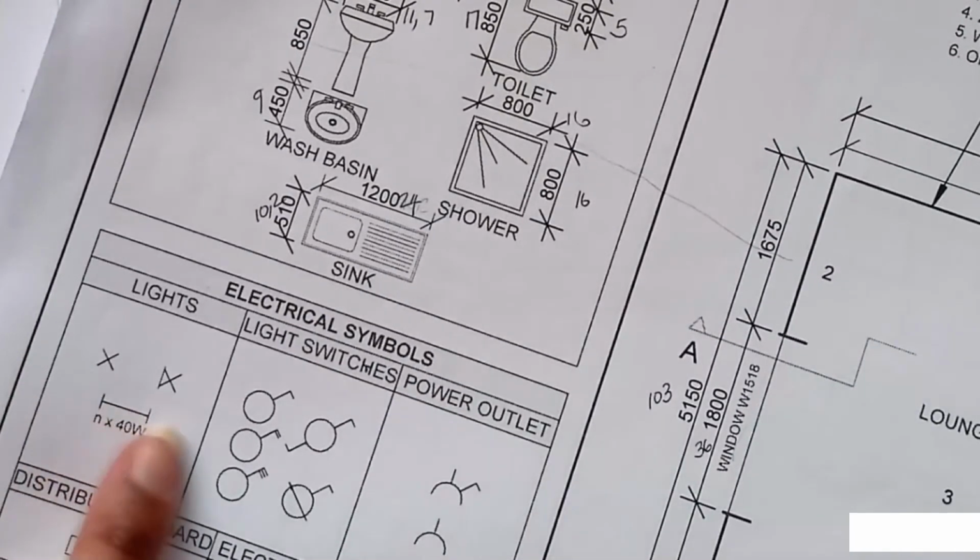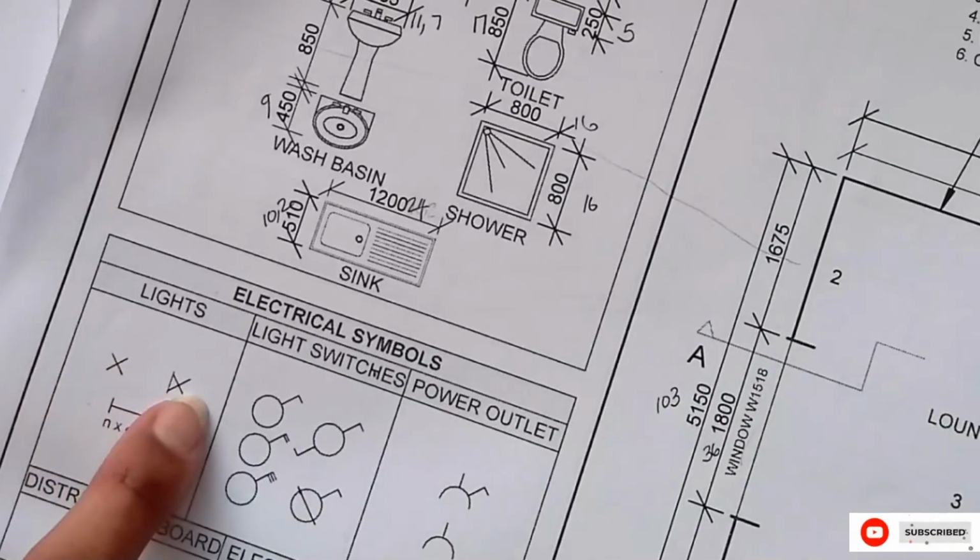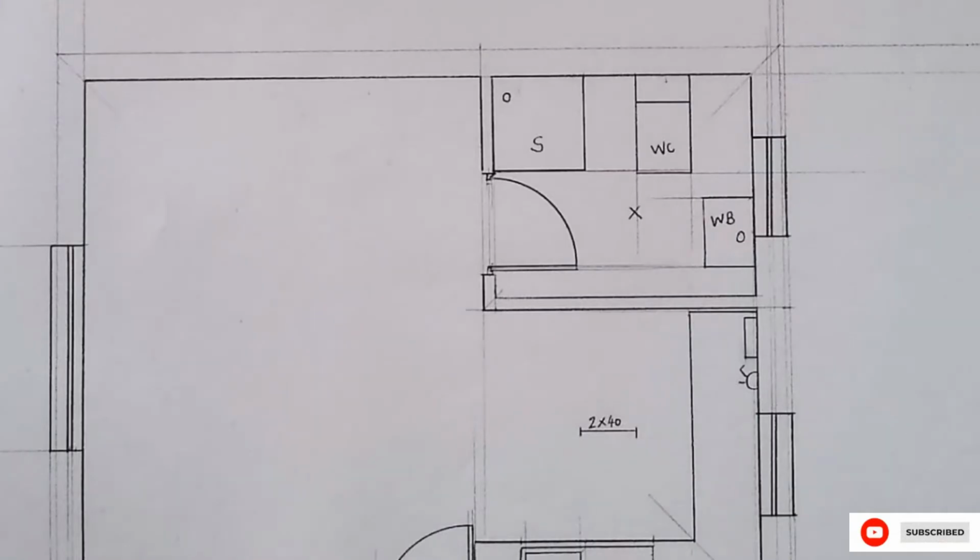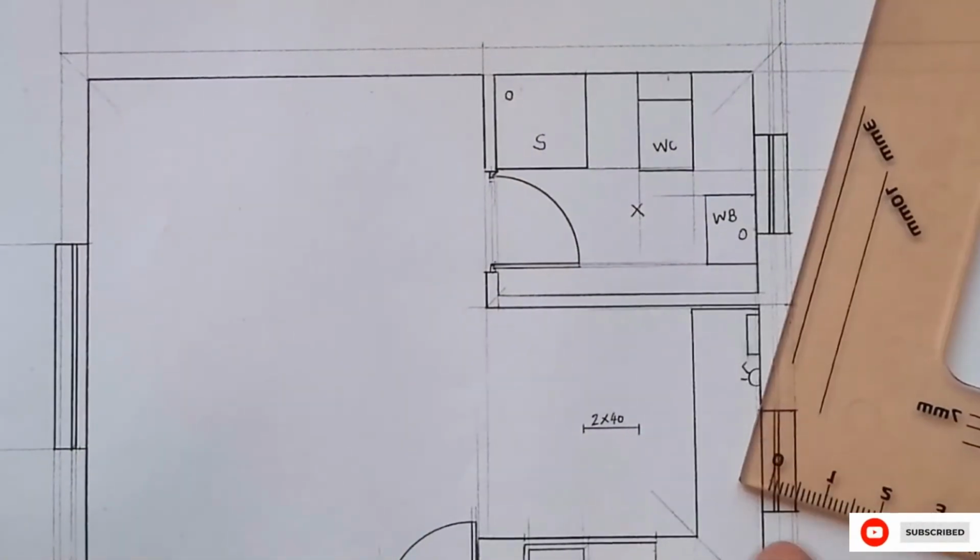So you will see all these lights that I'm busy drawing here. This is your fluorescent light. This is your ceiling light. This is your wall-mounted light. And then at 5, we have a wall-mounted light, which is somewhere outside here by the door.